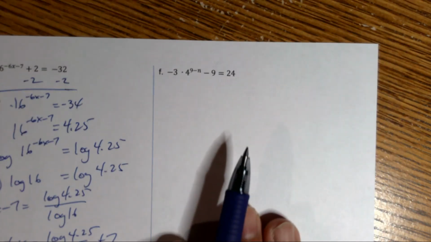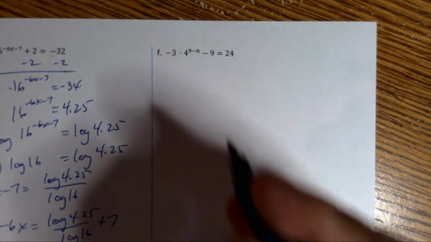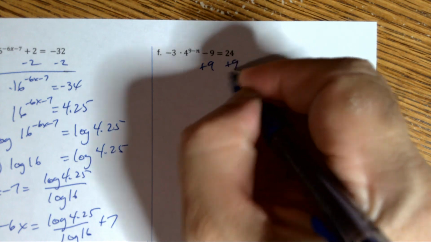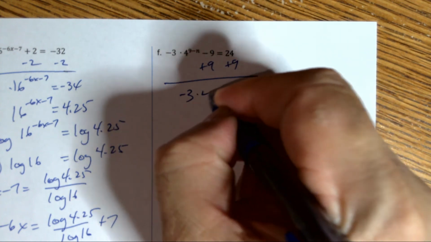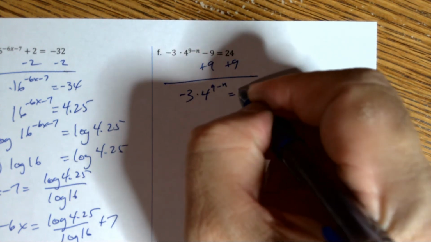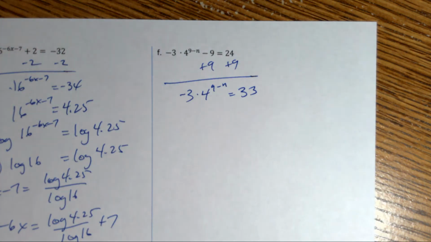Okay, that's it. Let's look at this one. Last solving problem. Yes, I know it's been a lot. So add 9 to both sides. So I got negative 3 times 4 to the 9 minus n equals 33. Divide by negative 3.